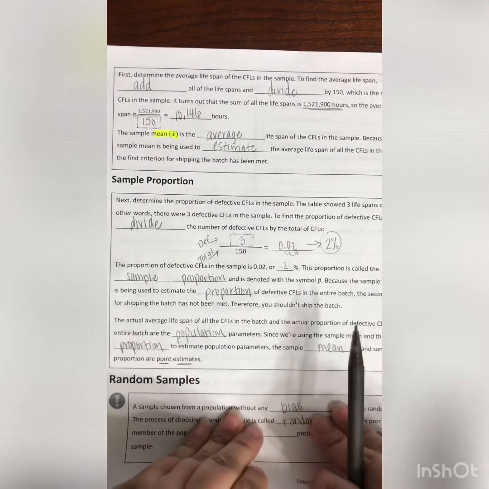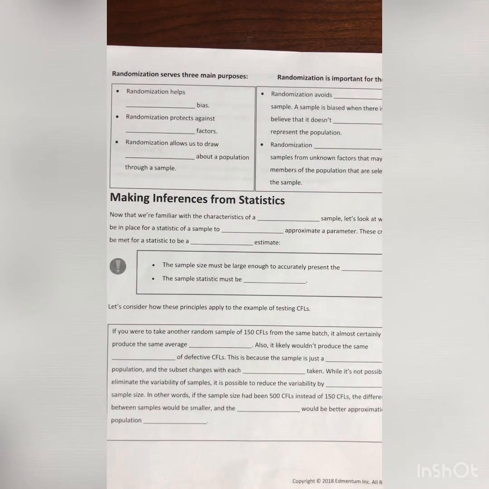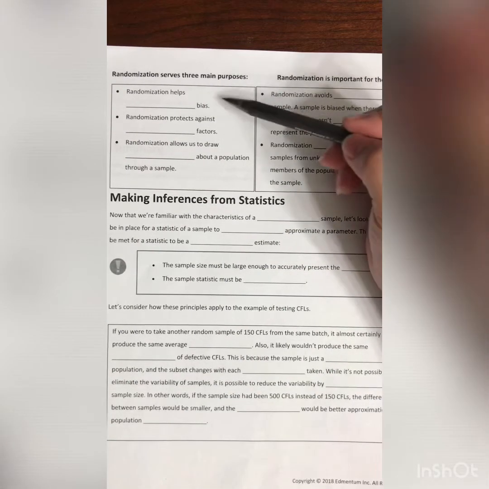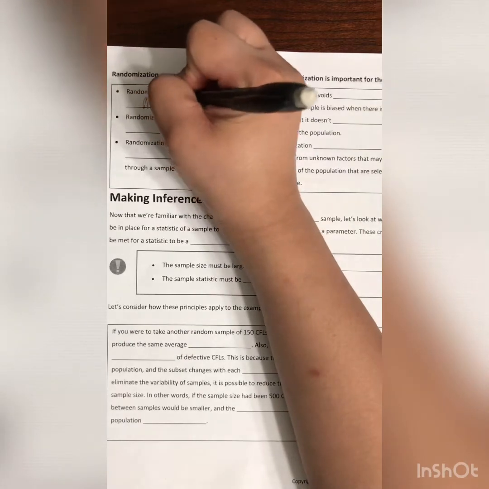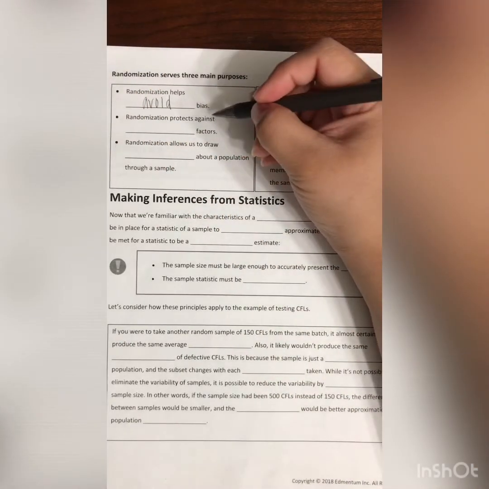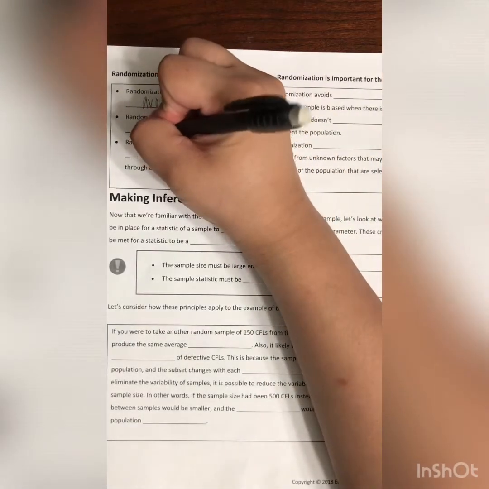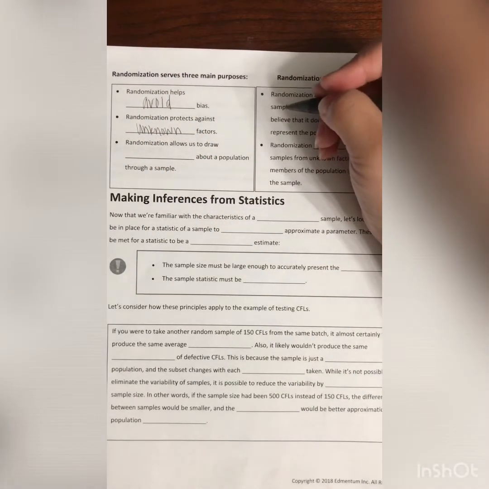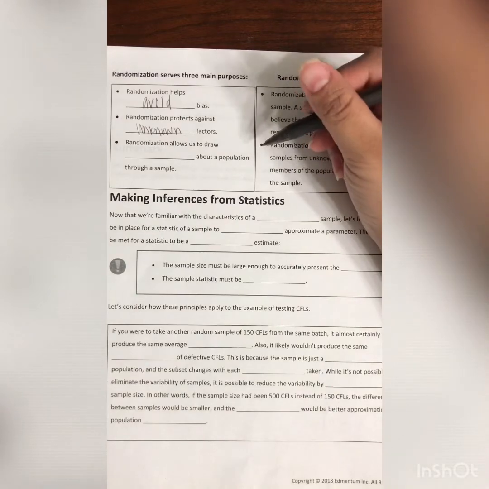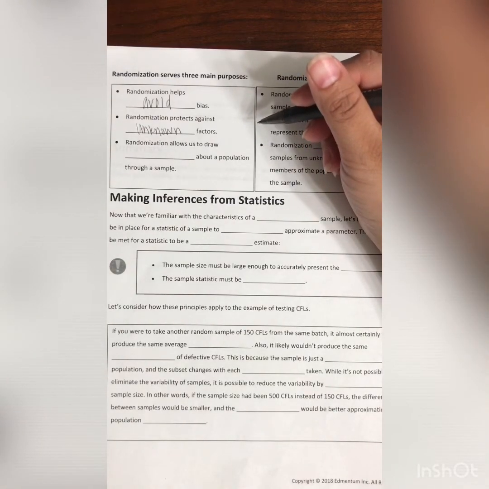Okay, move on to the next page. Okay, so this is actually very simple. So what is randomization? What does it help do? It helps avoid bias. Randomization protects against unknown factors. You never know what could influence or not influence your data, but having randomization helps try to control that.